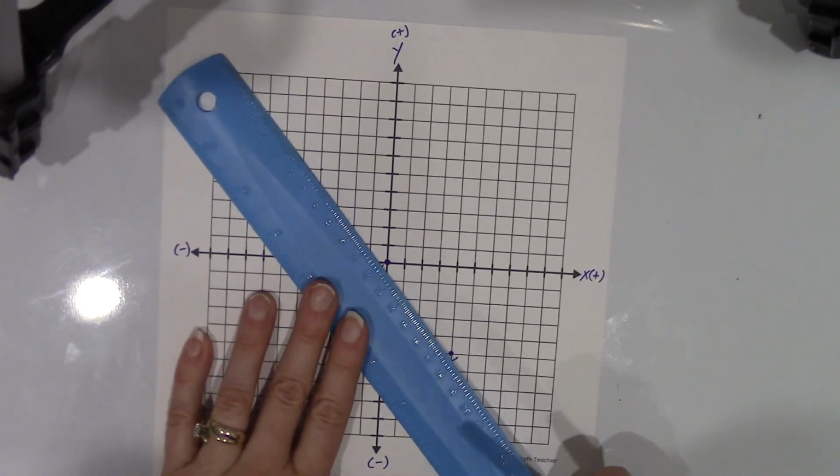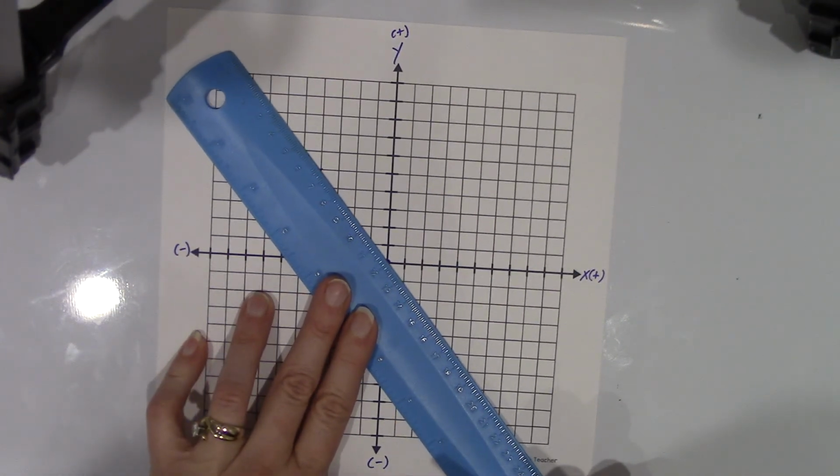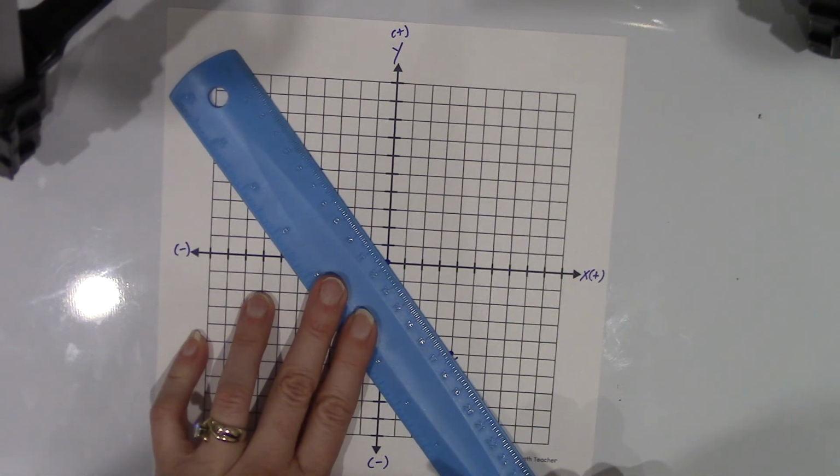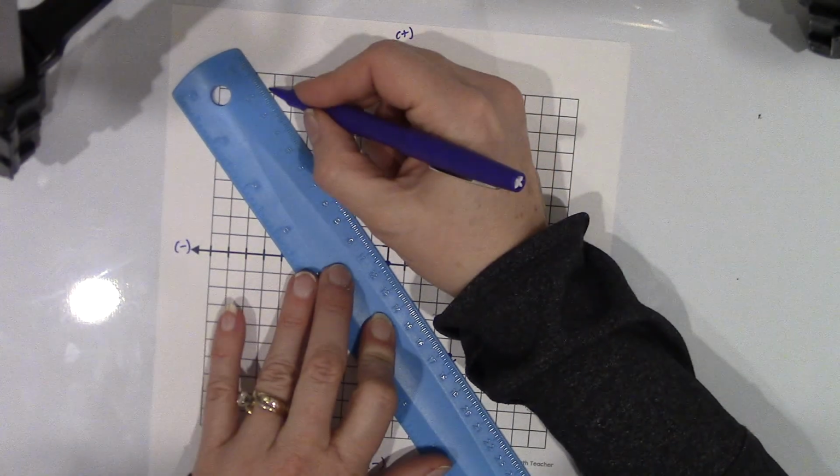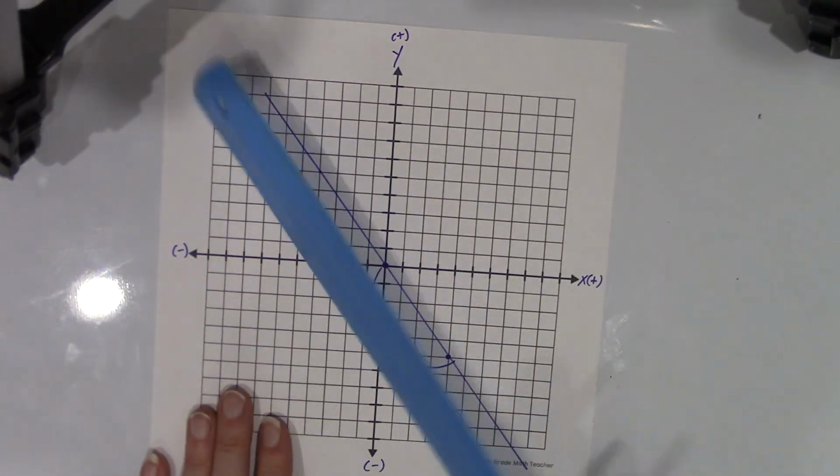You just need 2 points to make a line. So I'm going to put my ruler through those 2 points and draw a line.